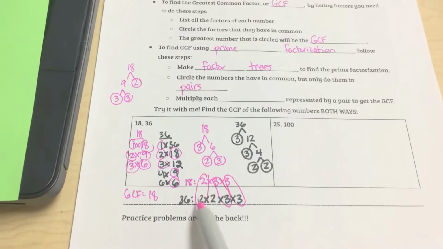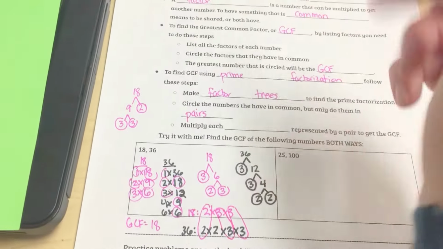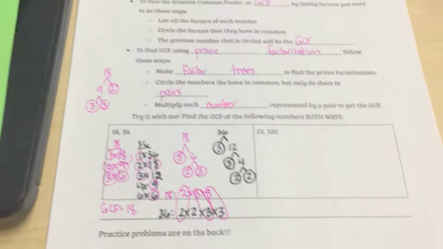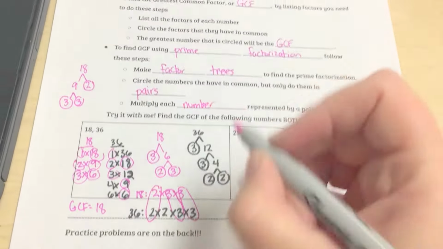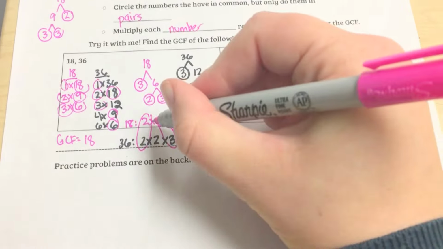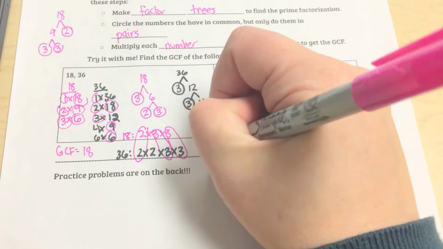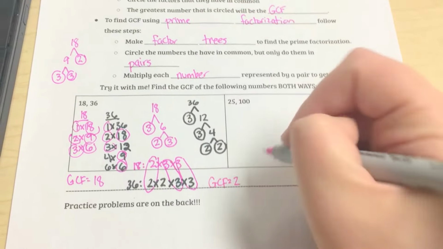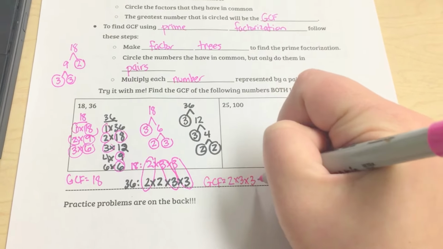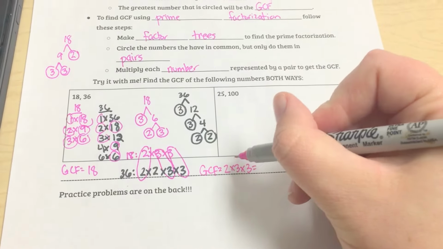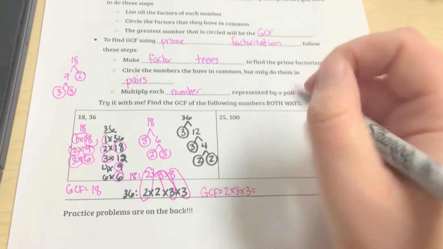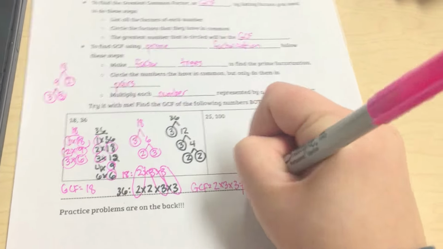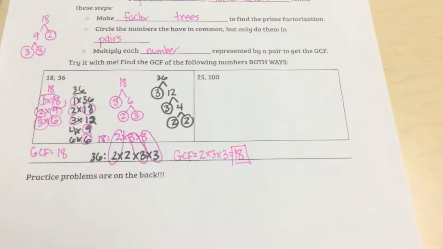Now that I have my pairs, I'm going to multiply each number represented by a pair to find my GCF. To do that, I'm going to multiply 1 from this pair, so I'm going to multiply 2, 1 from this pair, 3, and 1 from this pair, 3. So my GCF is going to equal 2 times 3 times 3, which we should know is 18. And since that's my answer, I'm actually going to put it in a nice box so that I know, because I have a lot going on here.